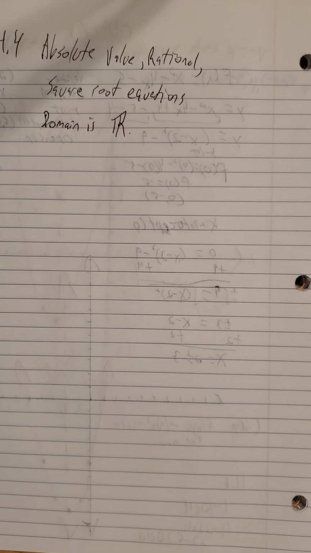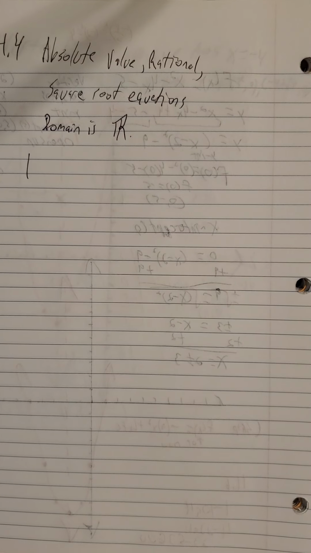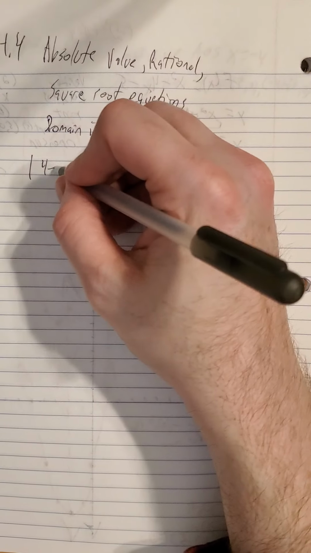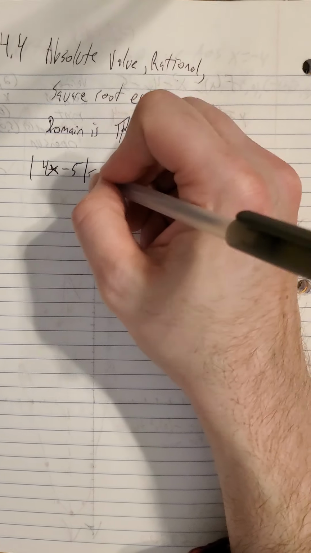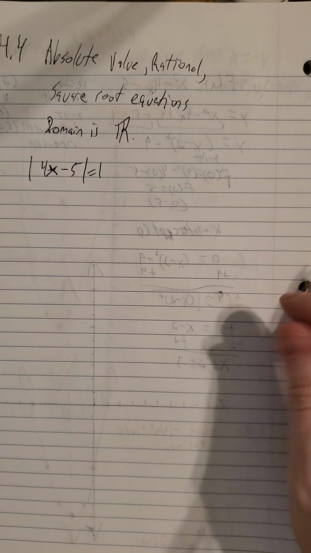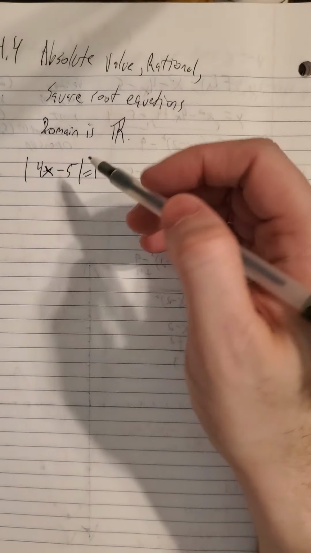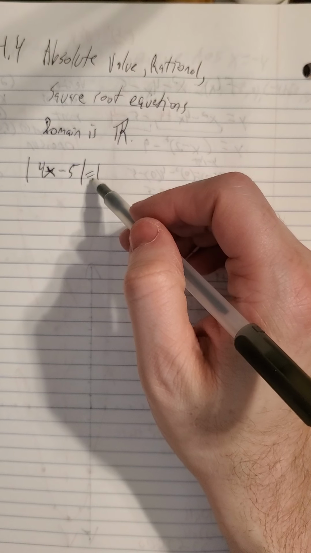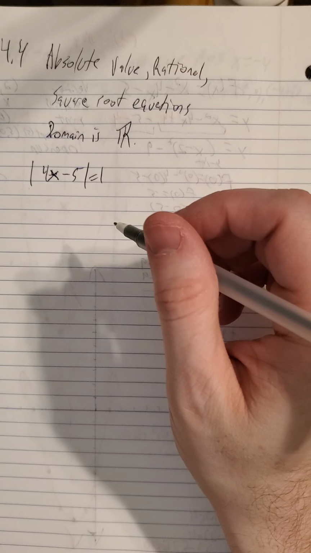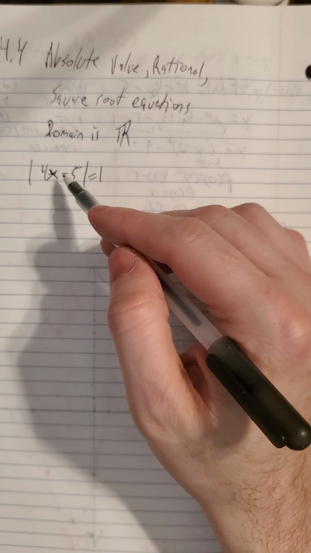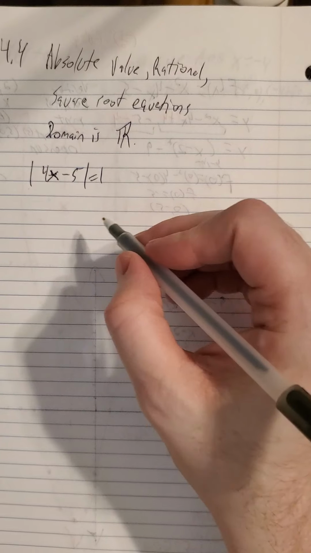Okay, so we'll start with an absolute value. The absolute value of the difference of 4x and 5 is worth 1. So the usual absolute value problem rules apply. First, make sure the absolute value has its own side of the equal sign. It does. Then you move on to how many ways can this happen. In this case, absolute value equals a positive number. 2 ways that can happen.